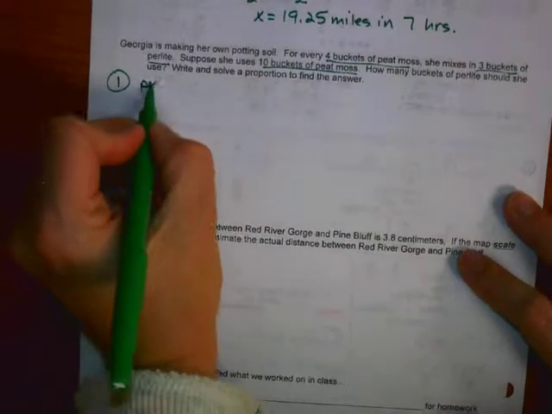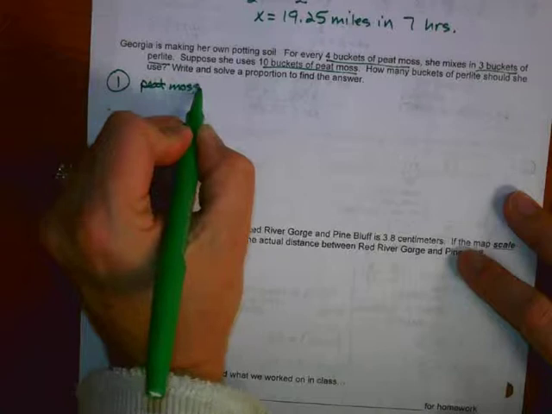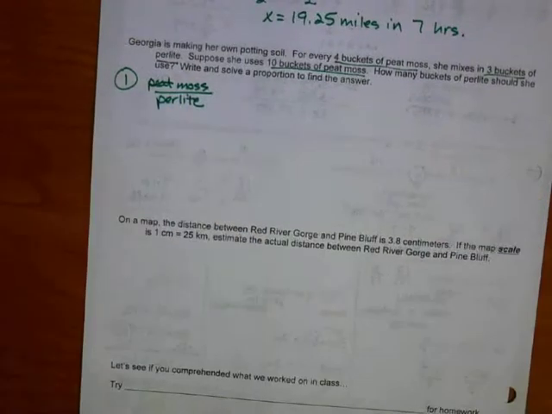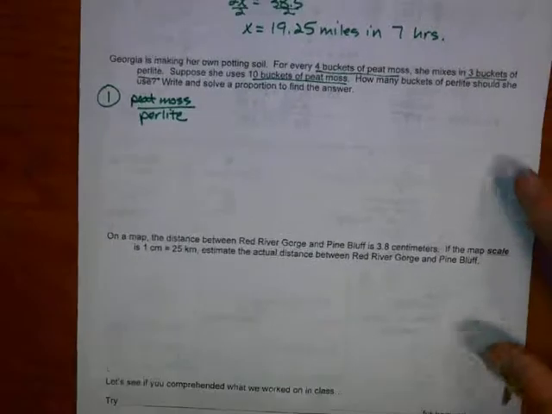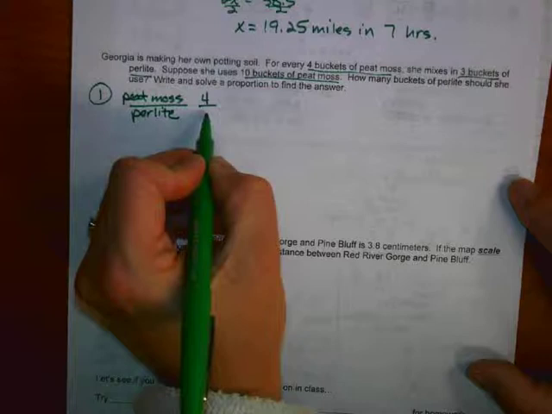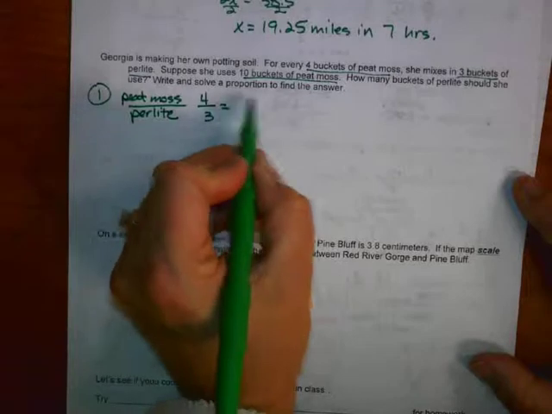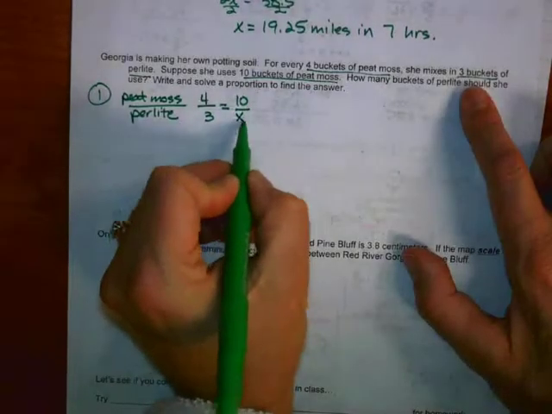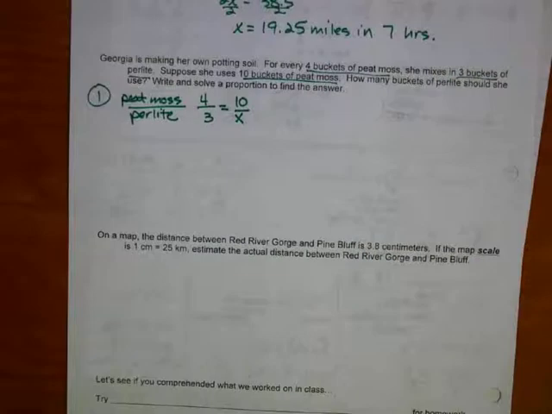I'm going to set this up as peat moss buckets over perlite. So for the first one, she did 4 buckets of peat moss to 3 buckets of perlite. 4 to 3. Suppose she uses 10 buckets of peat moss. How many buckets of perlite would she use? I don't know, but I can find out.